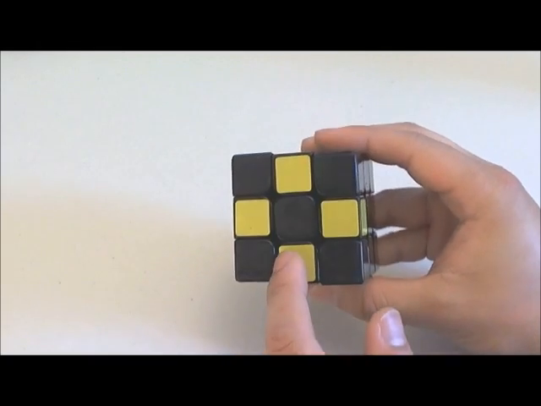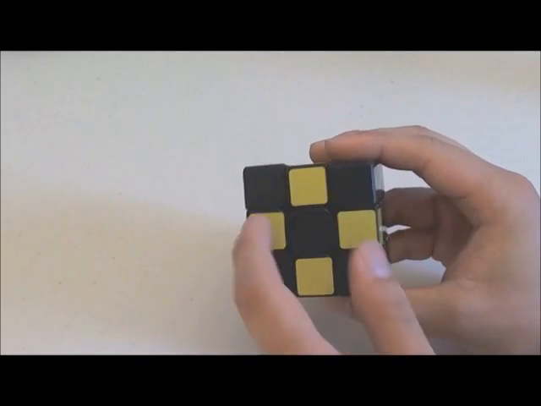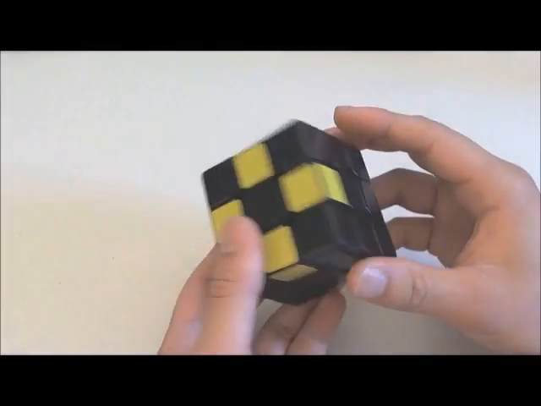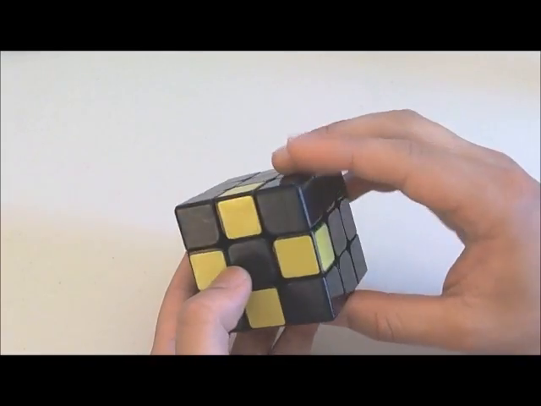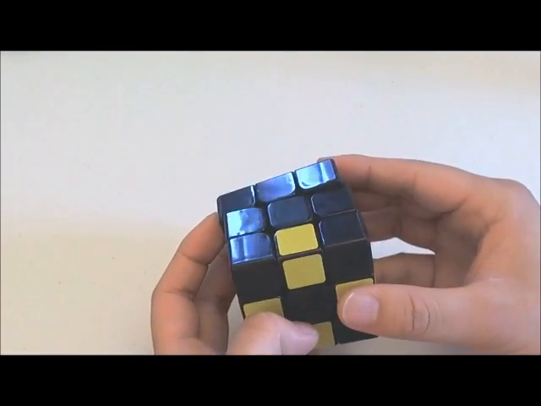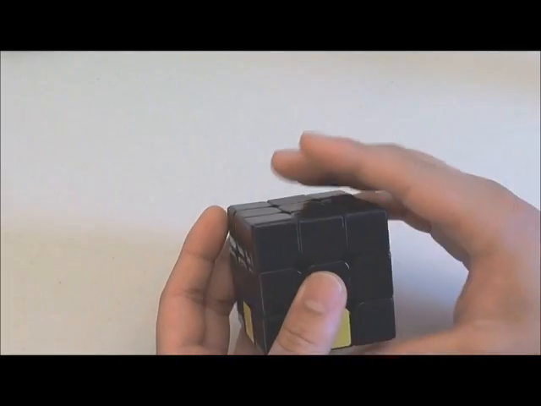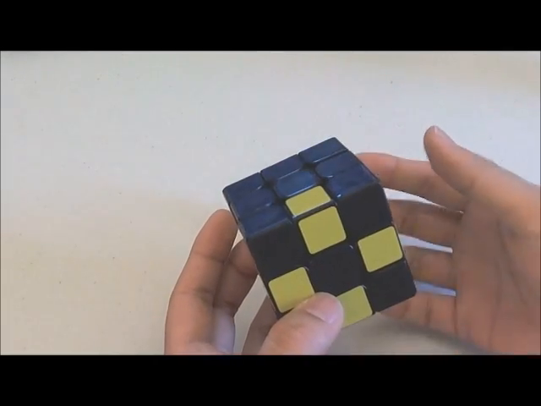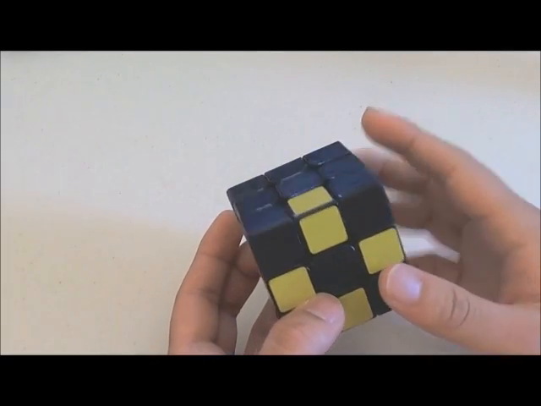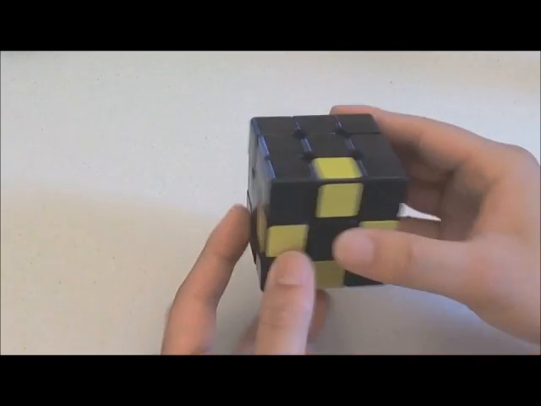So the point is, all you need to do is get four edges on the same face, and then you will have an opportunity to correct them with an F or an F prime turn. And this also works for the B face. You just apply a B or a B prime after collecting four edges on the back face.